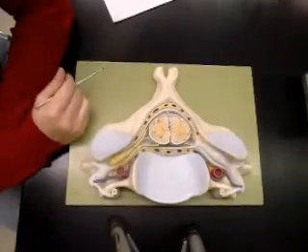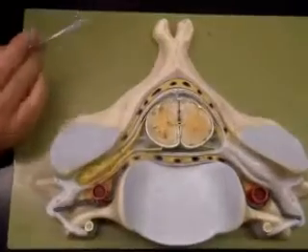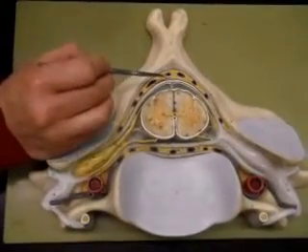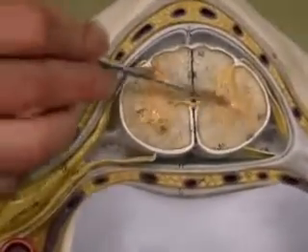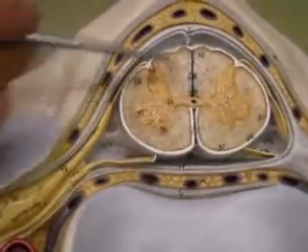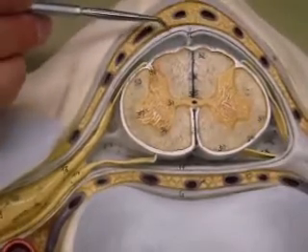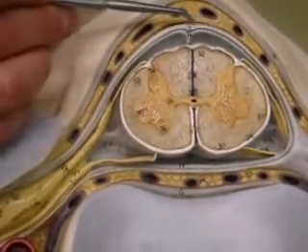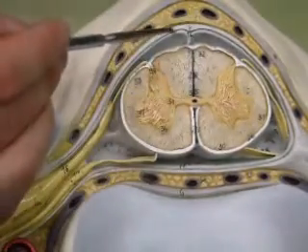So what we're looking at here is a spinal cord model, and this is for Bio 105. And the first thing we're going to talk about are these membranes that surround the spinal cord. So this is the spinal cord here. The outermost membrane is this one right here, and that is called the dura mater. So that right there is the dura mater. It goes all the way around.